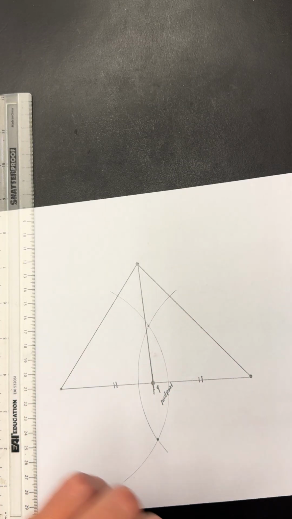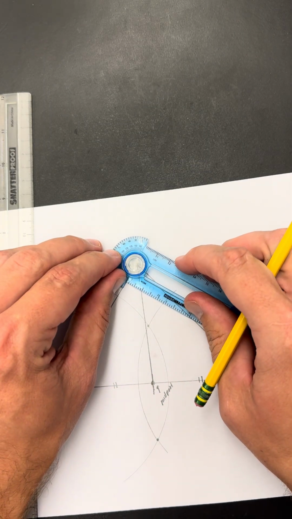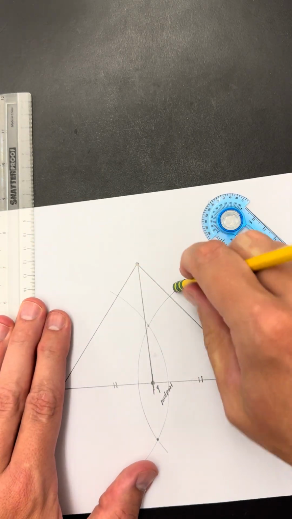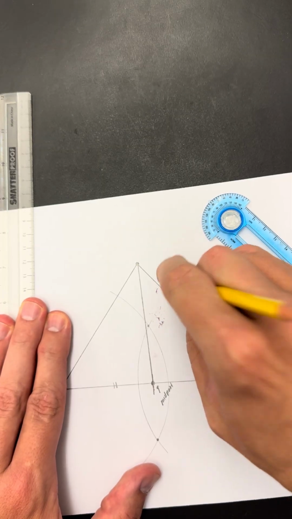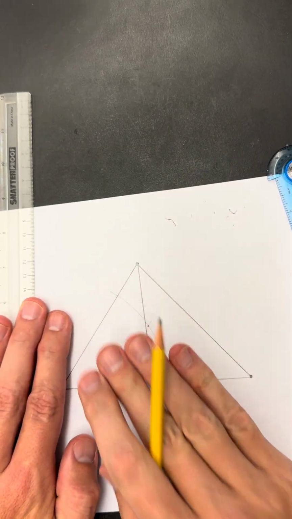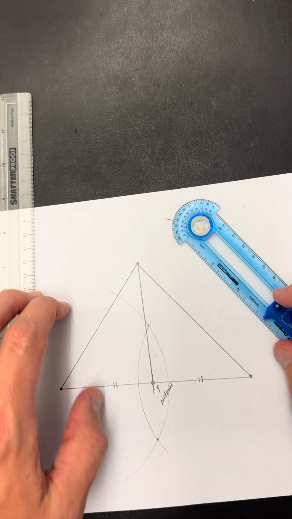I'm going to calculate the midpoint of this side. Again, you're going to fish on that side. Even if you want to, you can erase some of these extra marks right here, just so they're out of the way, but ignore everything about this part of the construction. We're going to do something new.